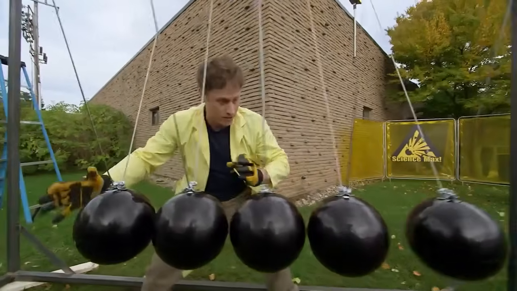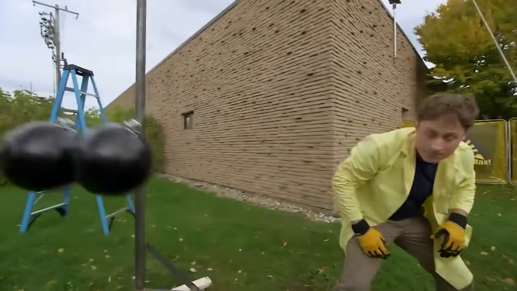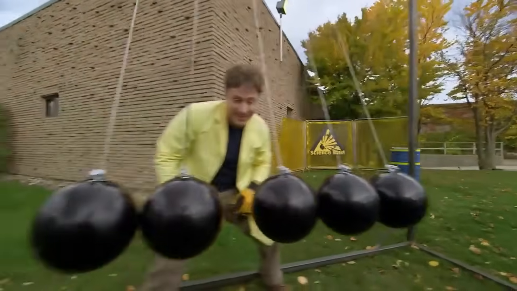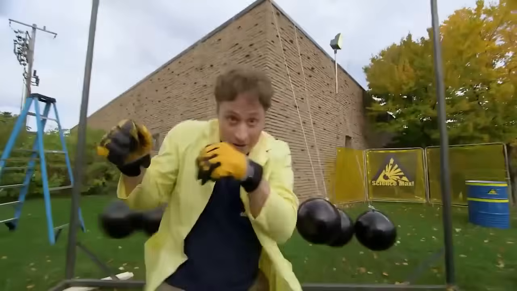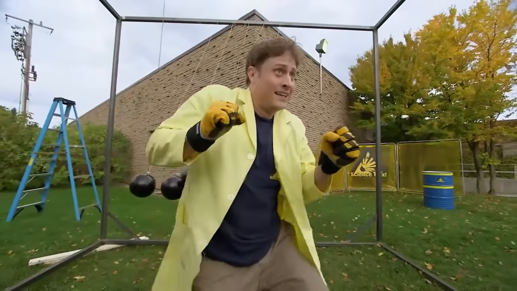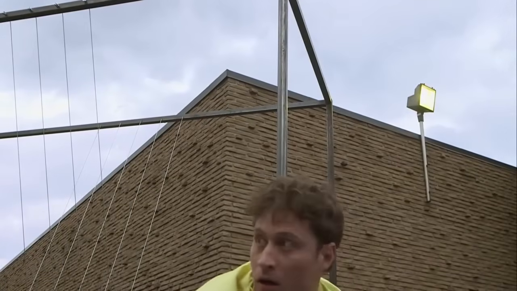Okay, now let's try it with 2 balls. Okay, ready? And 2 balls, throw them out. And 2 balls on that side. All right, so there you have it. Newton's third law. For every action, there is an equal and opposite reaction.